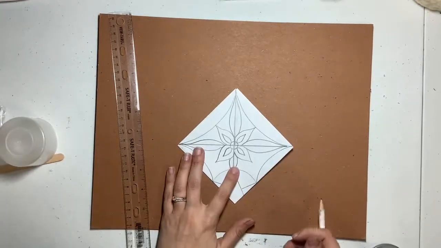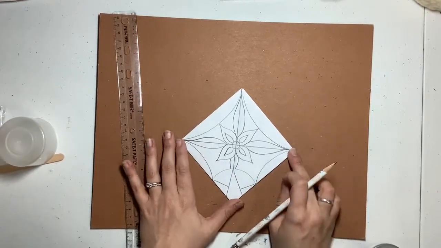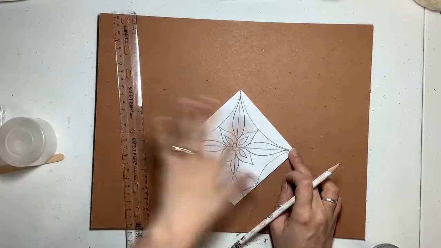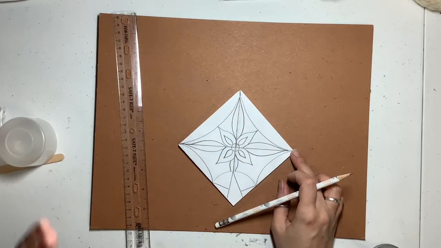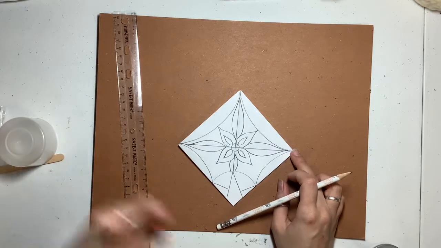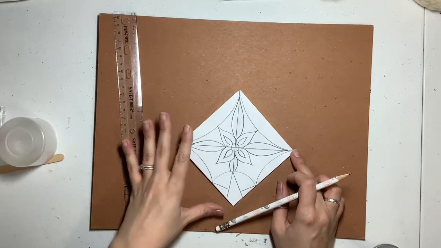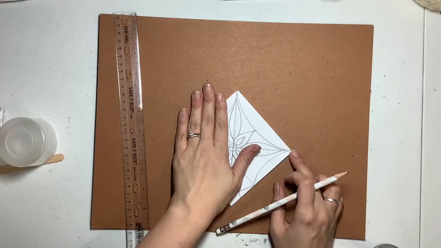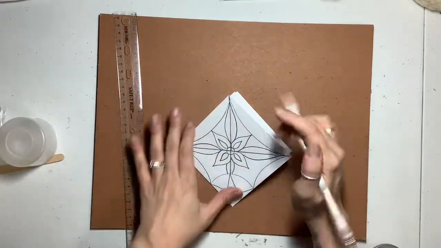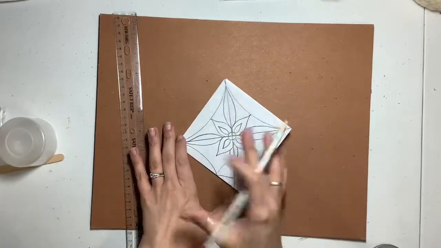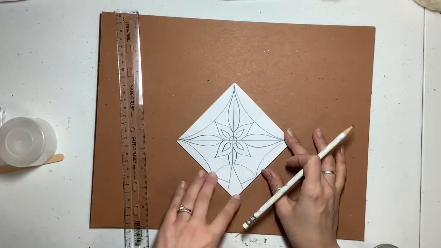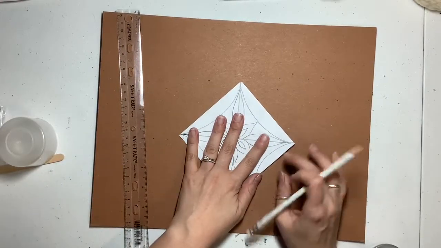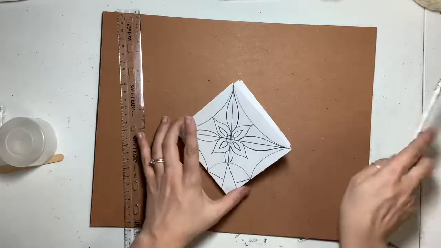Okay, so I think I'm pretty happy with my design. I've got lots of design elements. I'm filling the space up. There might be a couple other things that I might go in and add, but this is a pretty good start because remember, when we turn it into a whole design, you're going to have a lot of this connecting together on the other parts. So I'm ready to go ahead and transfer my design onto my other edges.